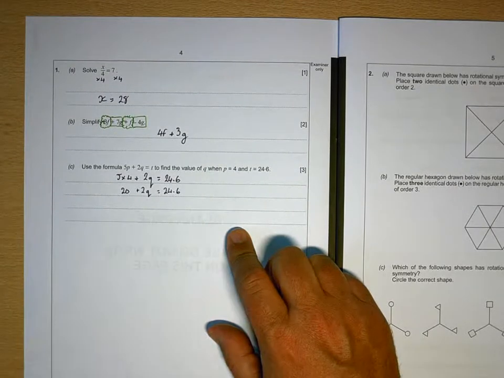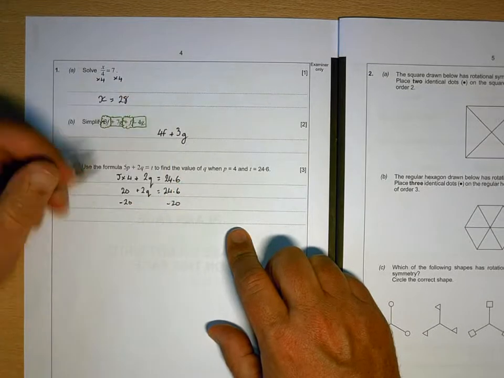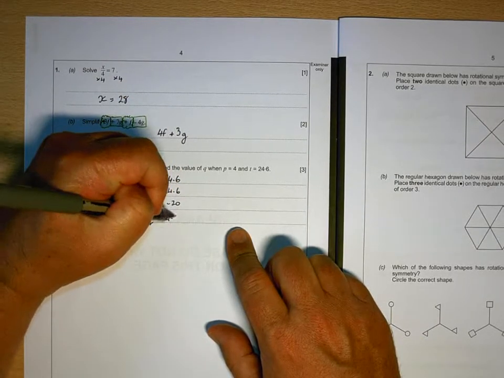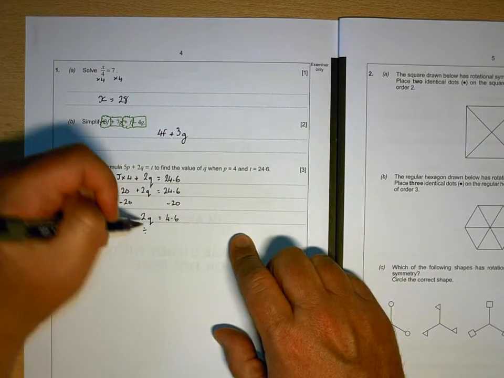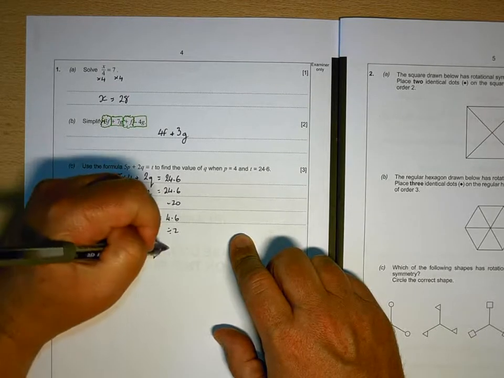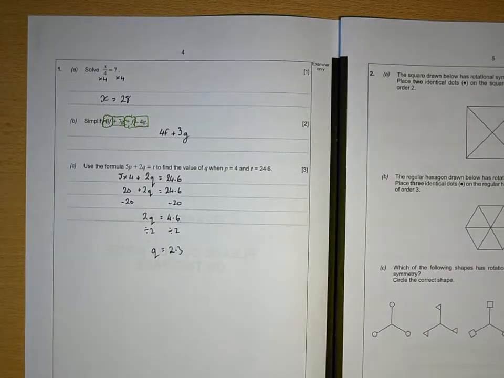I can work out what 5 4s are. Now I'm going to take 20 off each side, leaving me 2q equals 4.6. Now to get the q on its own, I have to divide by 2 both sides, leaving me q is 2.3.